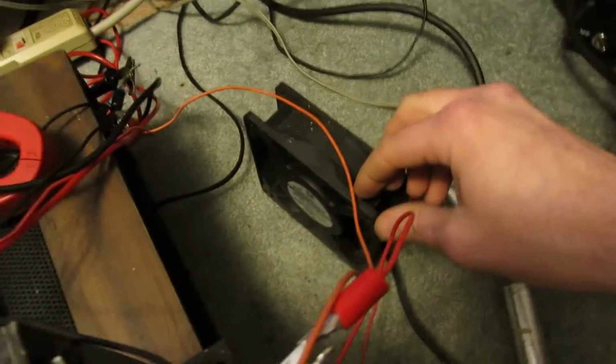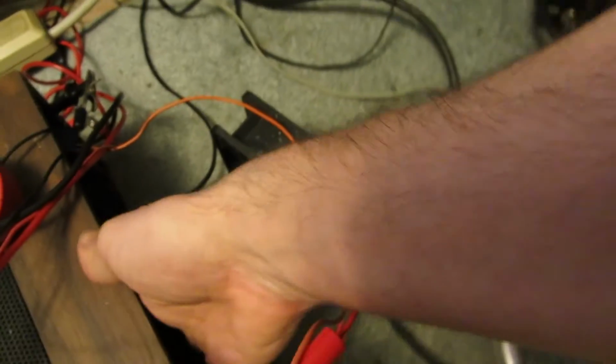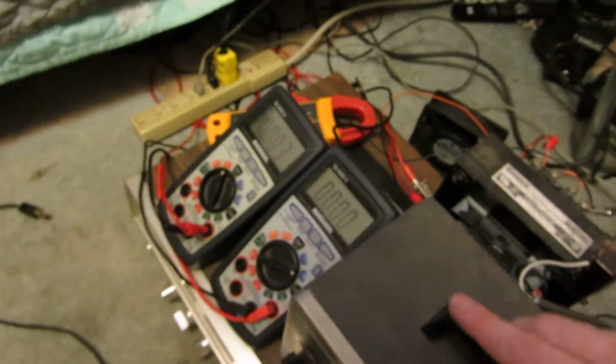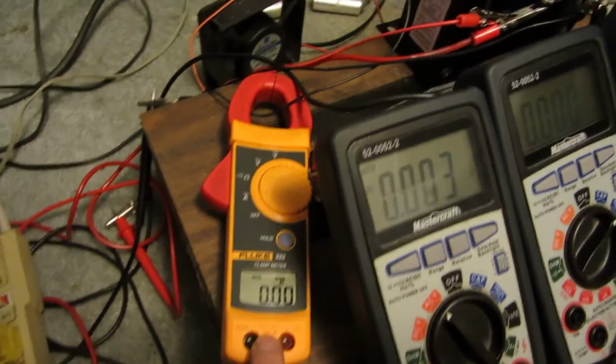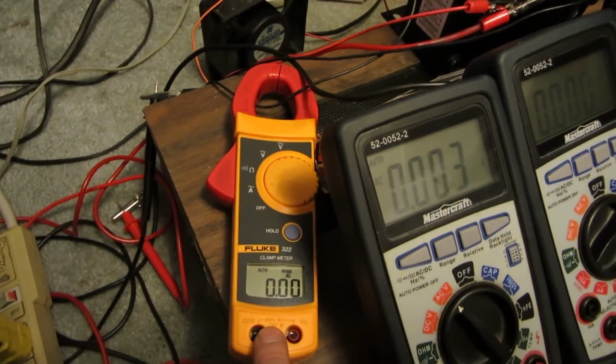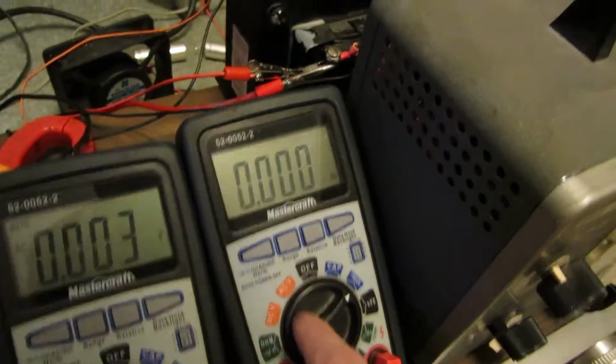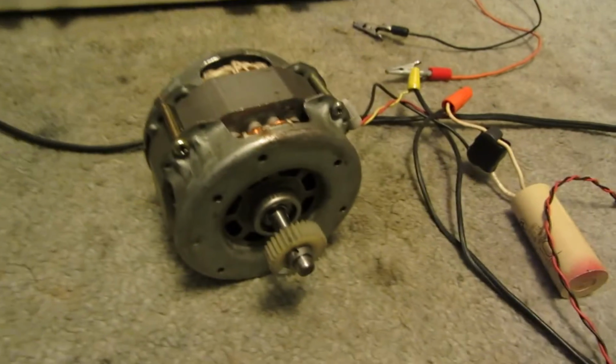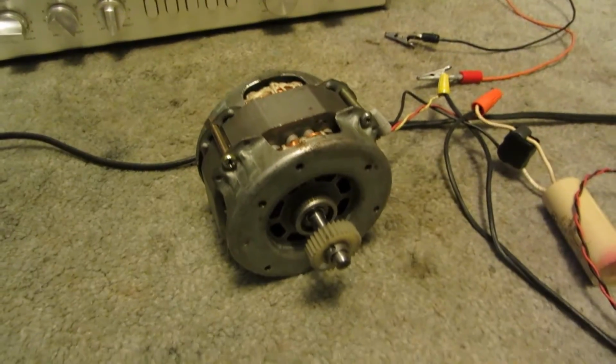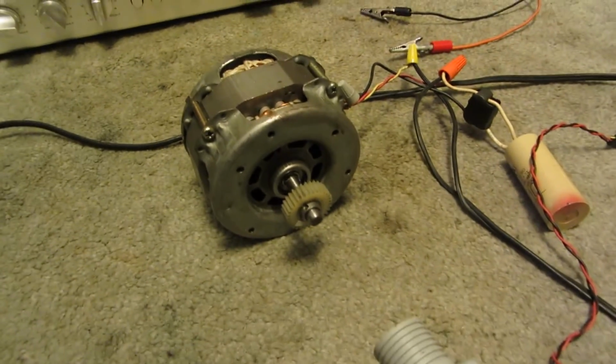I've just got a fan cooling the heatsink, because it does get quite warm. This thing will be drawing over 3 amps from the amplifier. So this shows the amps the transformer will be drawing from the amplifier, your AC, and your Hertz. I'm using the same motor as I did in my original sound card motor controller video.